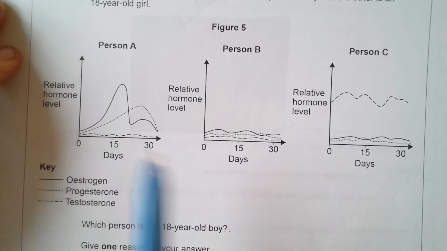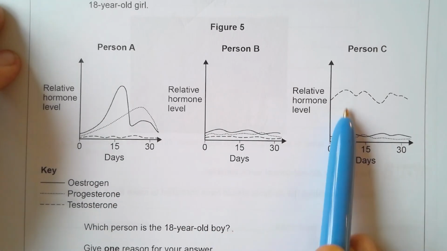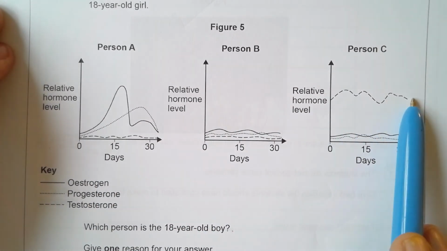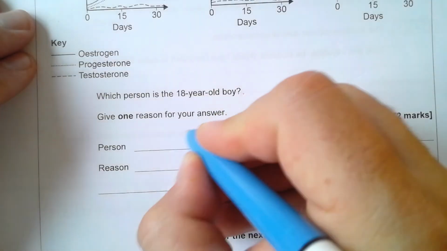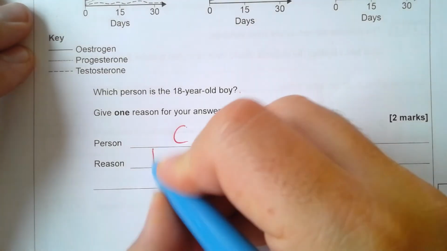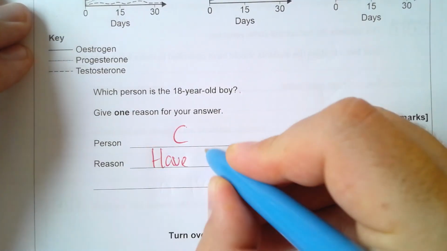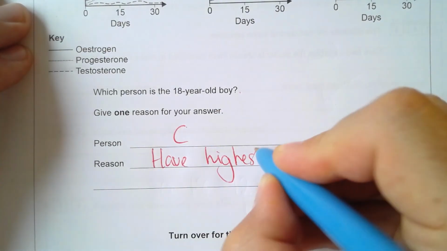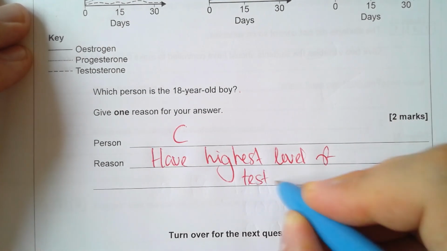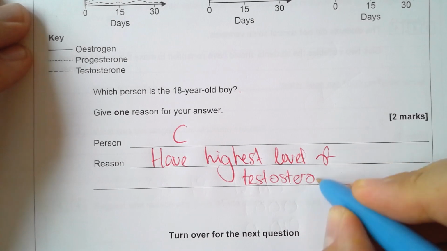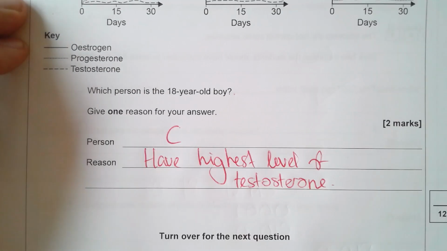So if I look along here, this one's got a really high testosterone compared to all the other ones, so this one is probably going to be our 18-year-old boy. So person C, because they have the highest level of testosterone.